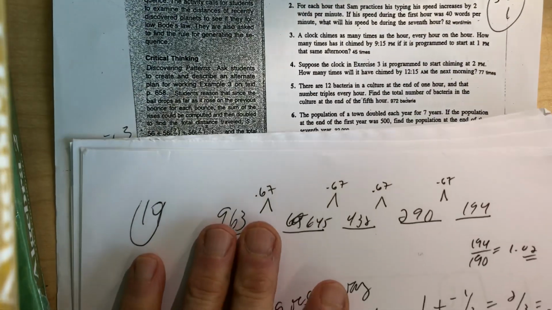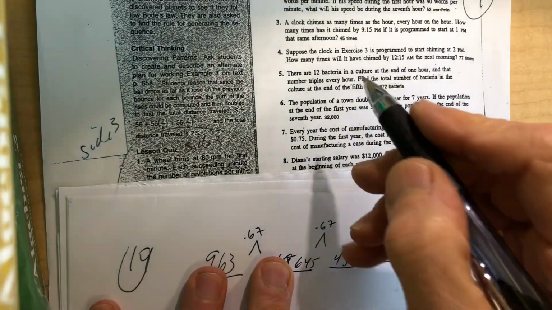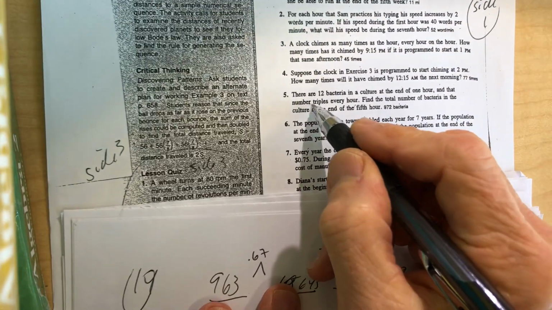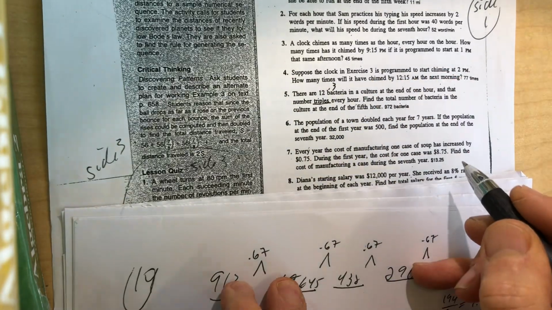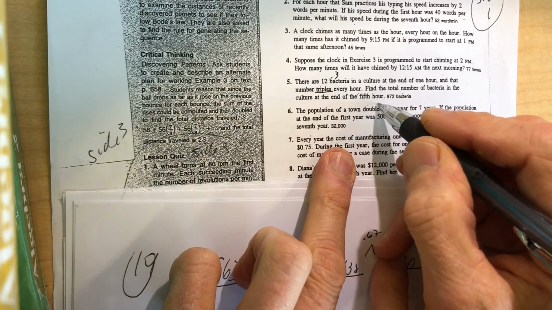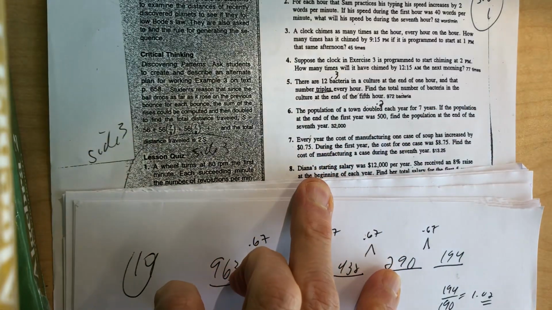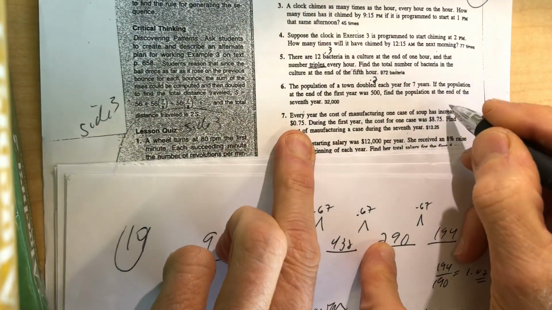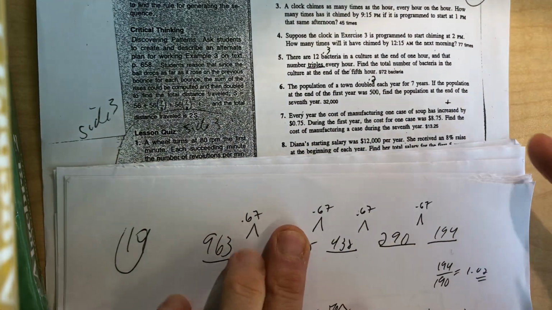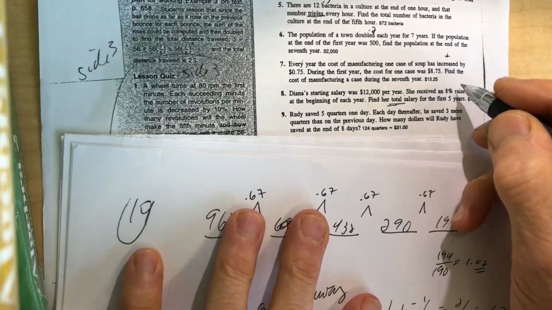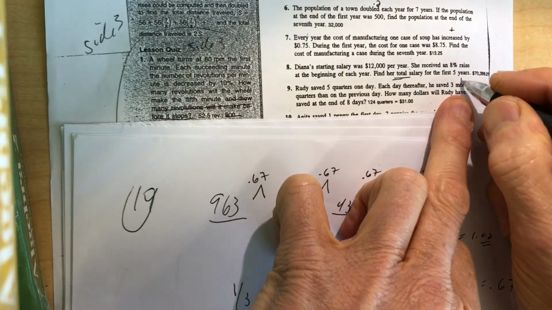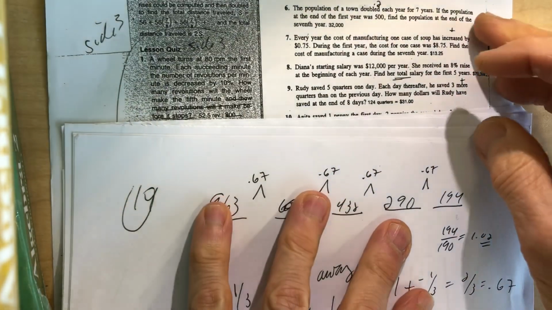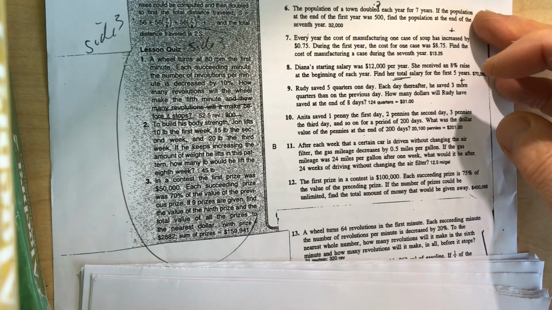A few things I'm just going to mention without doing. On number 5 on this page, triple means times 3. Doubled means times 2. Increased is a plus thing. We already discussed percent. More is a plus thing.